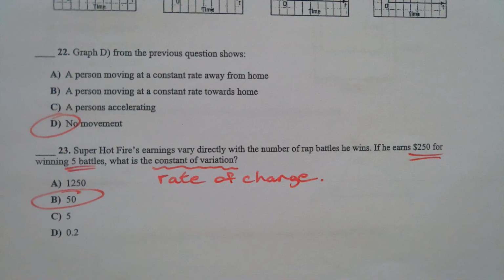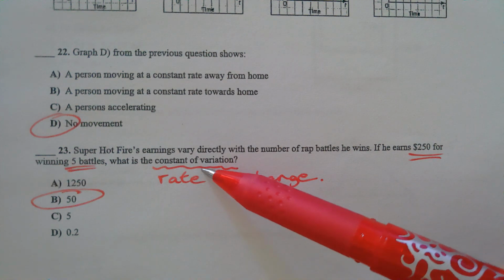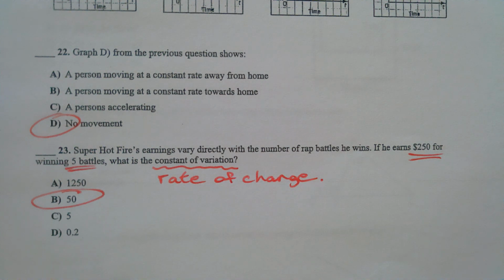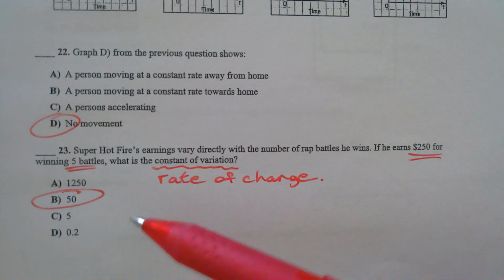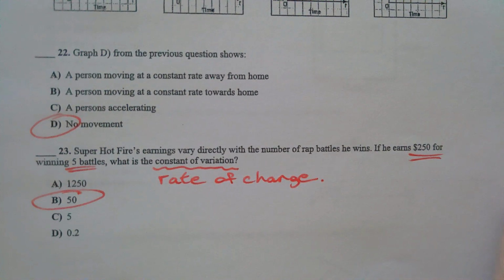Okay, and then lastly, number 23, constant of variation is just a fancy way of saying rate of change. So if you can earn $250 in 5 battles, how much do you get per battle? 50. You just divide it. So 250 divided by 5, you get $50 per battle. Okay. So that was supposed to be your homework over the weekend.